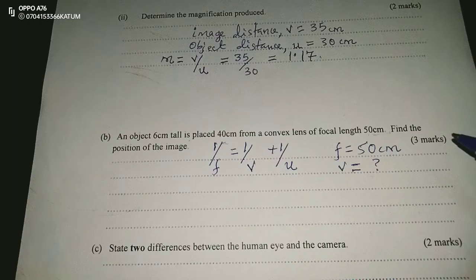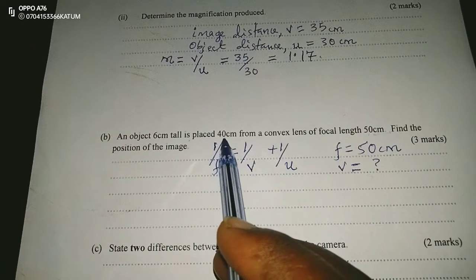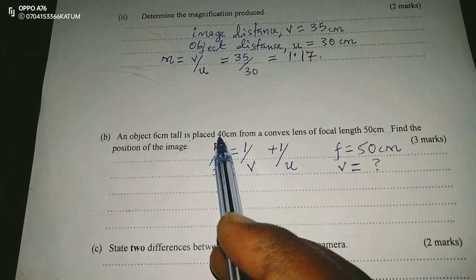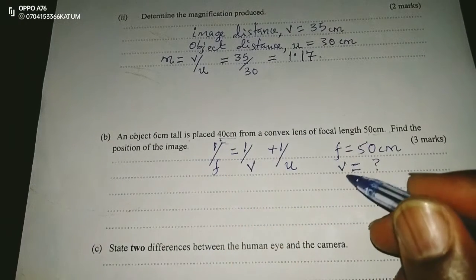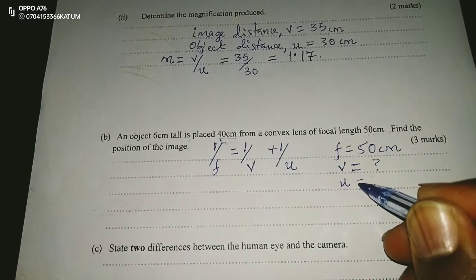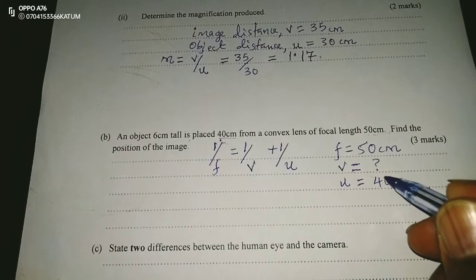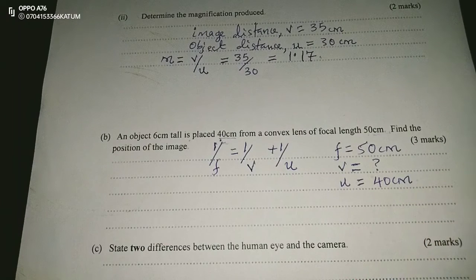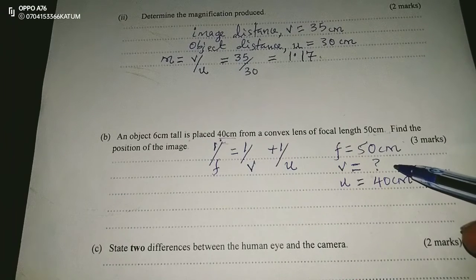The object is placed 40 centimeters from the lens, so u is 40 centimeters.